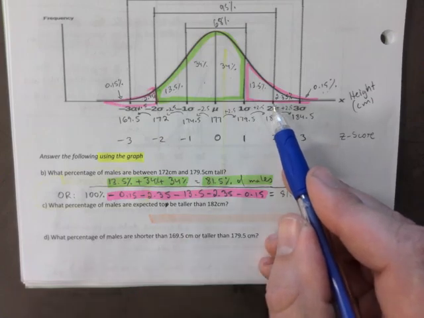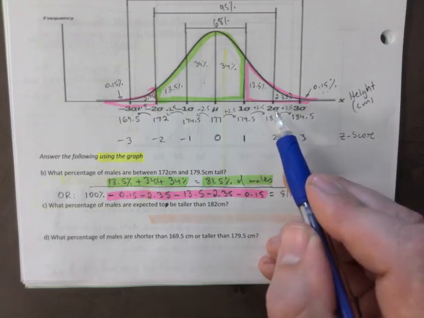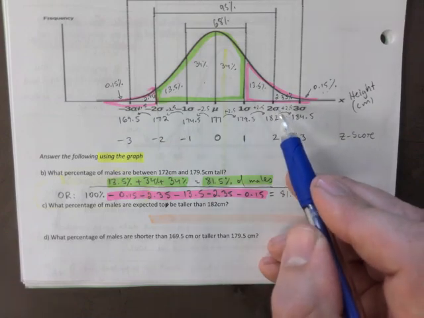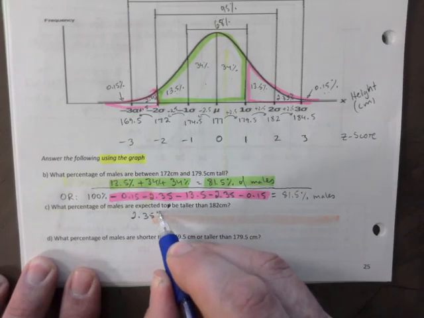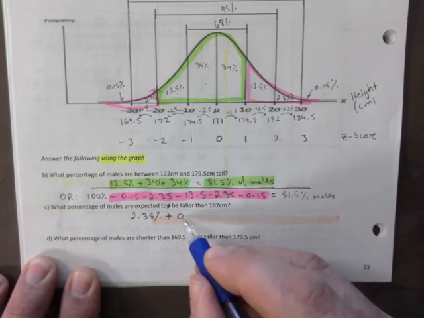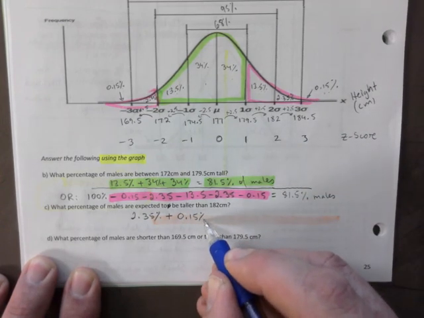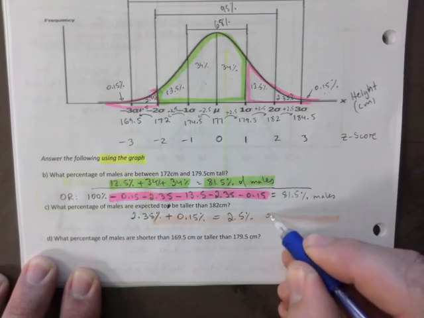If I asked you for taller, which side would you add up from 182? Would you add up the left side or the right side? Right side, yeah? Taller. So you just go 2.35% plus 0.15. So it's 2.5% of males.